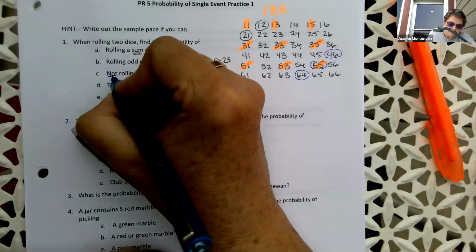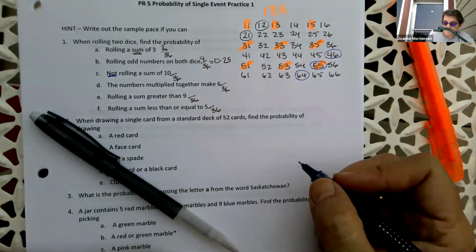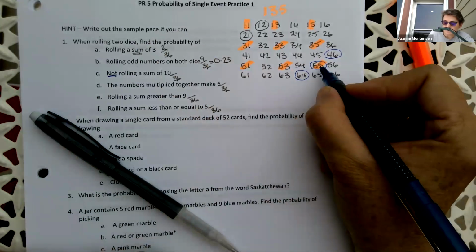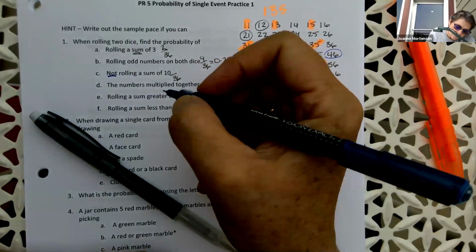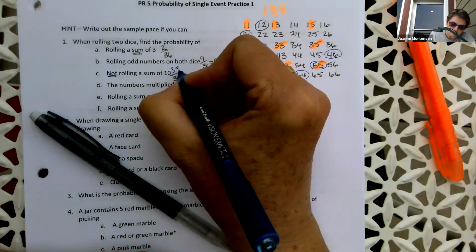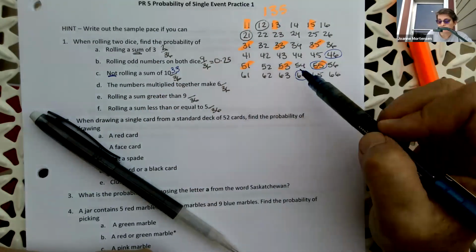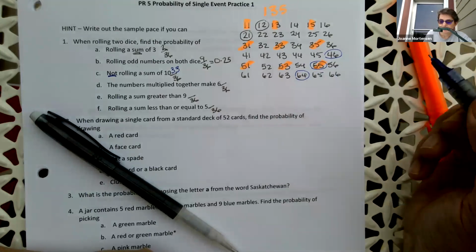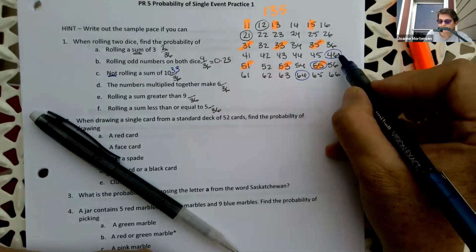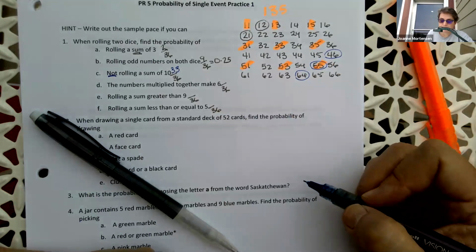But it says not those. So there's 36 altogether, and I don't count these. I want everything else. I want the complement. That gives me 33. Oh, I guess you could have gone through and circled all the ones that don't add to a sum of 10. That would work too. But this is an example where doing the opposite of what the question wants makes more sense, is easier.